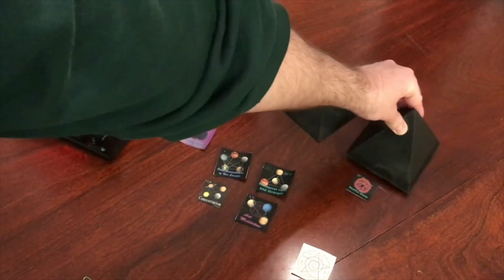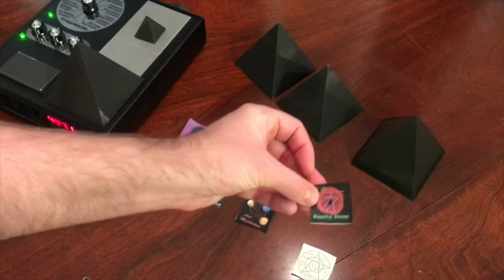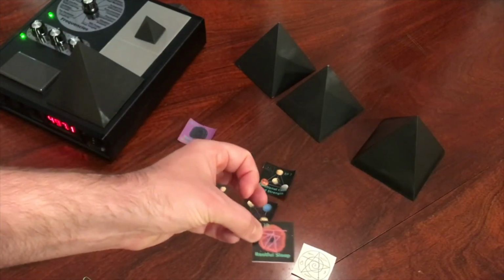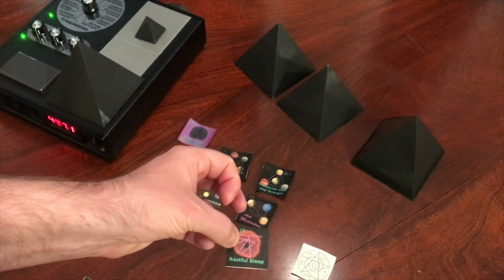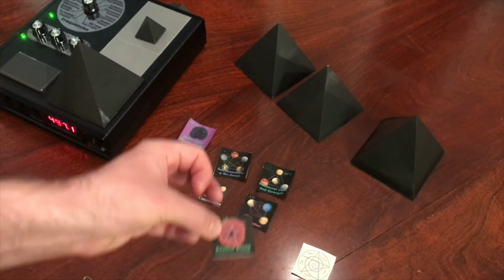So that's really cool. And again, this restful sleep trend card is all about resting your energetic body so you can connect with source. So it's a very powerful thing. You know, how many dreams have you had where you saw, or you emotionally processed something, or you predicted the future?